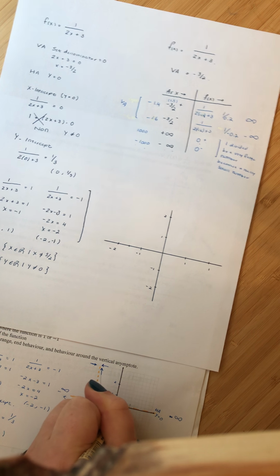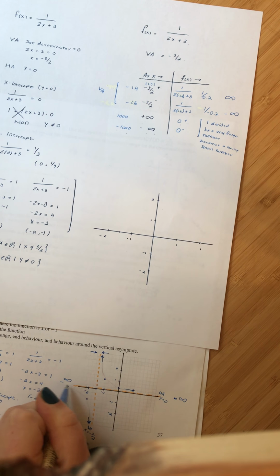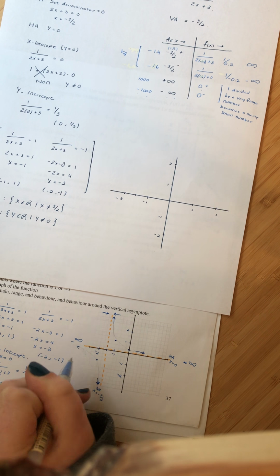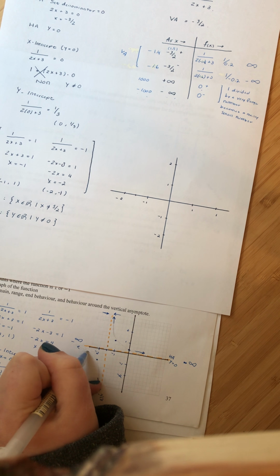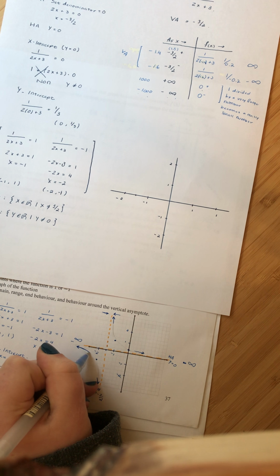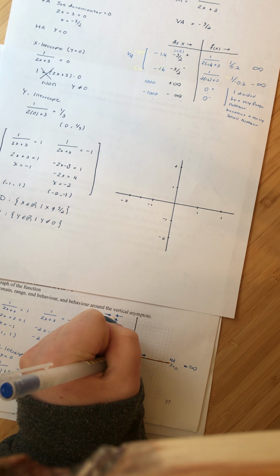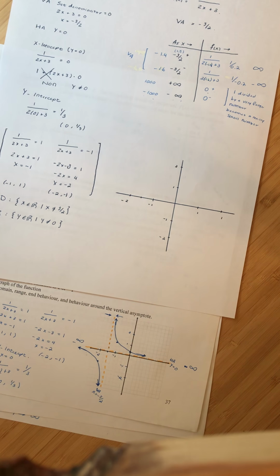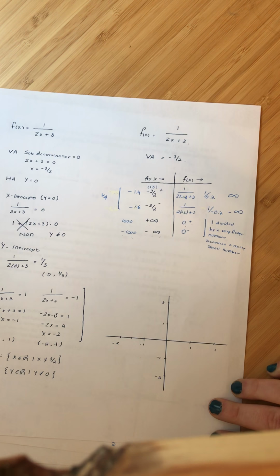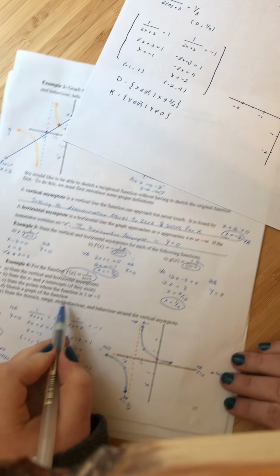So it's going to be like that. And then as my x approaches negative infinity, my y is going to approach 0, but from below. There we go. So now I can connect them with the points I already had on the graph. And I get that. So that was sketching the graph of the function.